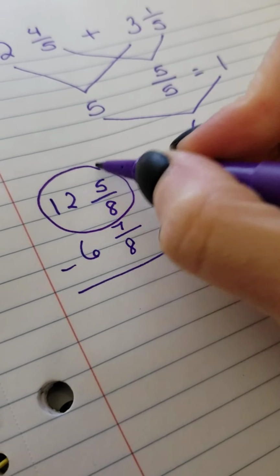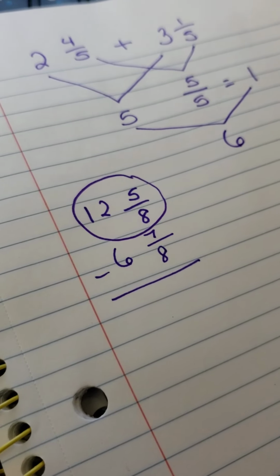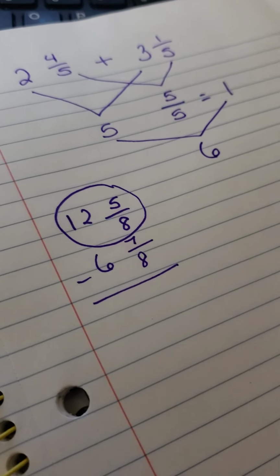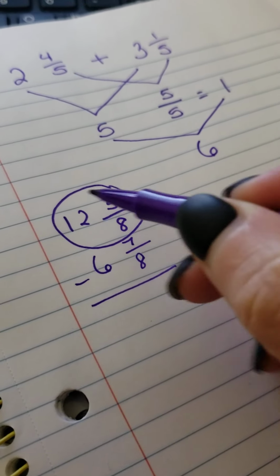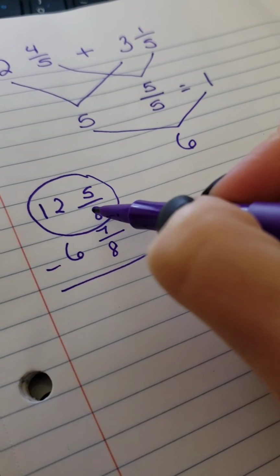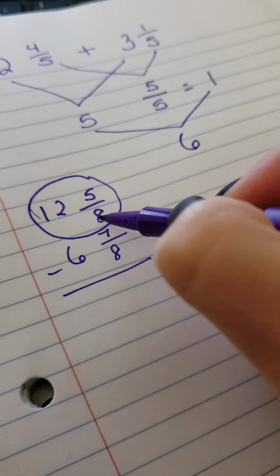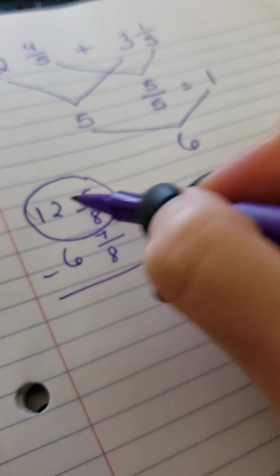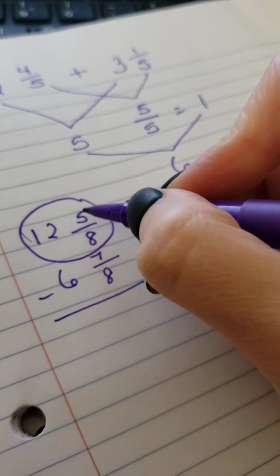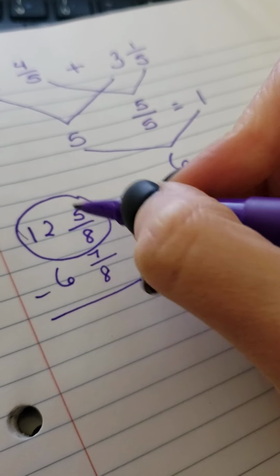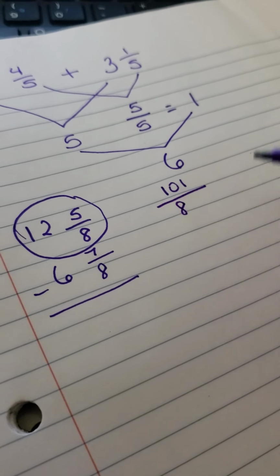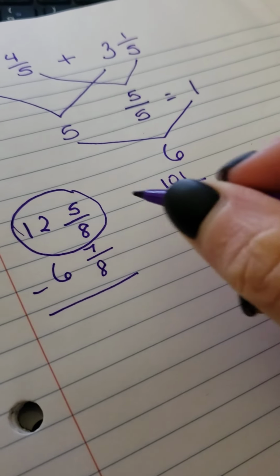This top one, 12 5/8. I'm actually going to make them both improper fractions, and then we'll just convert it back into a mixed number. So remember, when I'm changing a mixed number to an improper fraction, that seems kind of weird, but the way we do it is I'm multiplying. These 12 wholes would each have 8 pieces, so that's really 12 times 8, which we know is 96. Then I'm going to add the 5 more pieces from this section. 96 plus 5 is going to be 101 eighths.